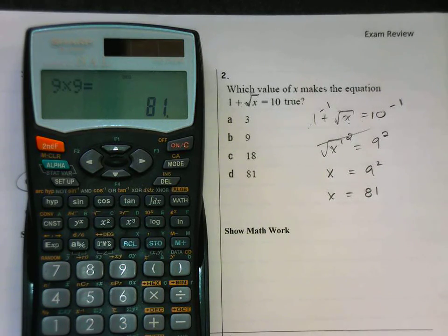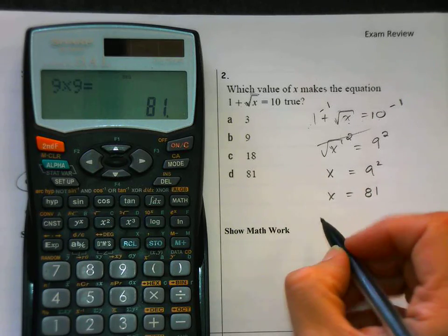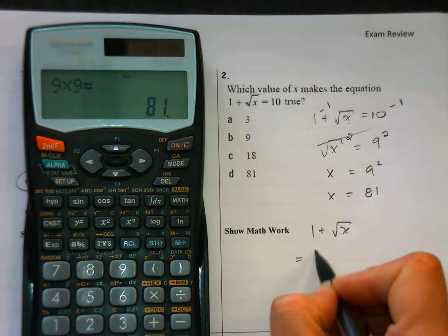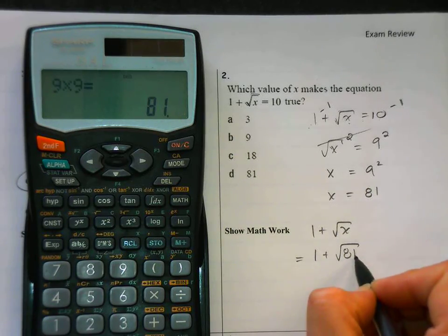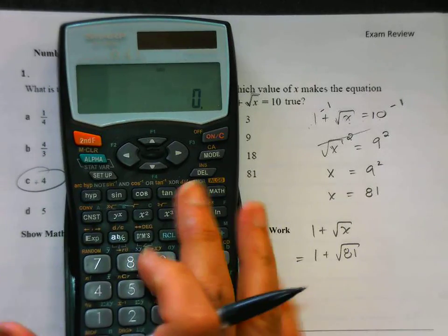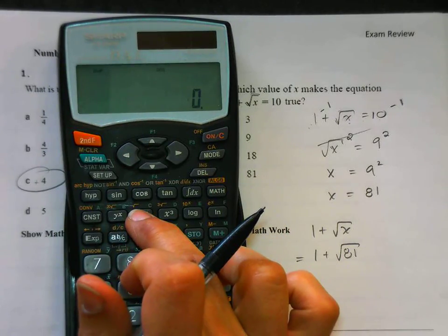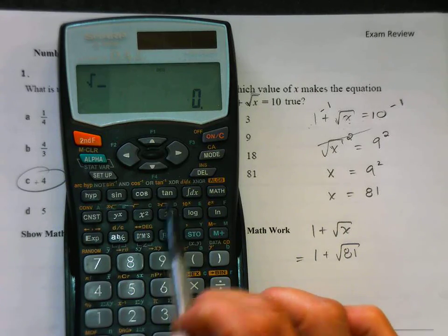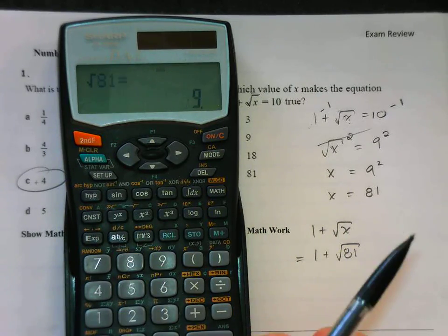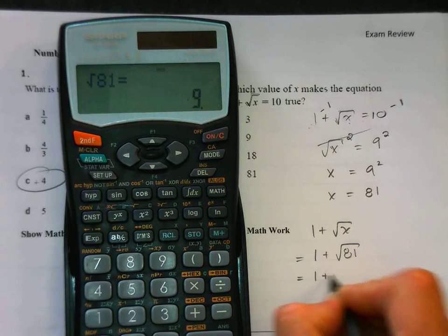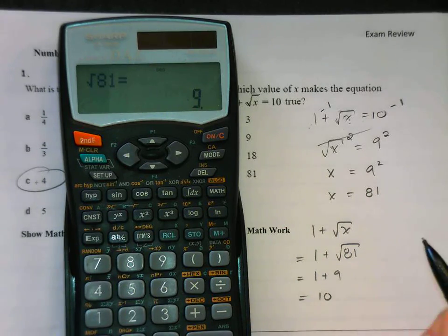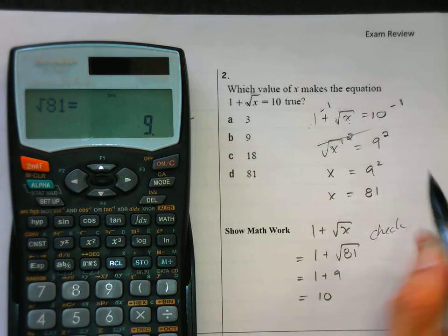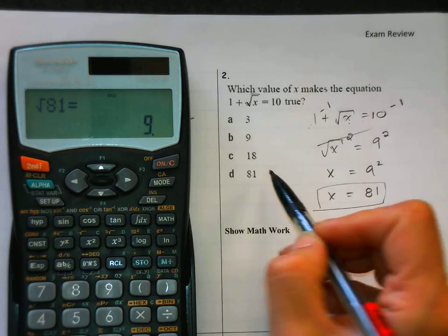Now we could go ahead and say, does that make any sense? I could put it back in my formula and check it. I have the number 1. I take the square root of 81. Use your calculator. Square root happens to be a second function on here, which means it's an orange one, because it's in orange above. I put the number 81 and I get 9. And there we go, 1 plus 9 equals 10. So that was just a check. That was extra. Our answer is x is equal to 81.